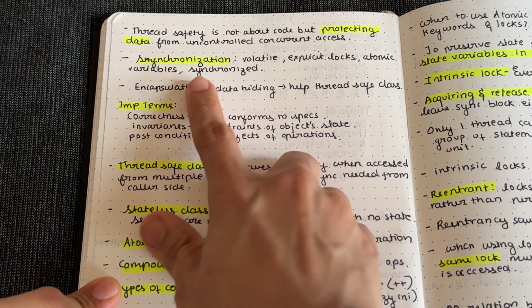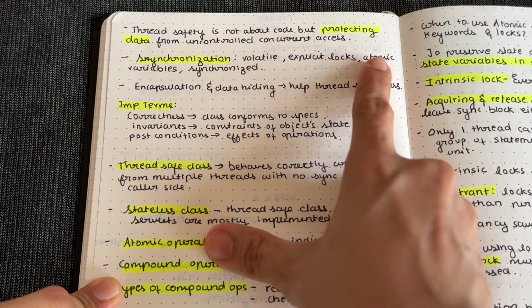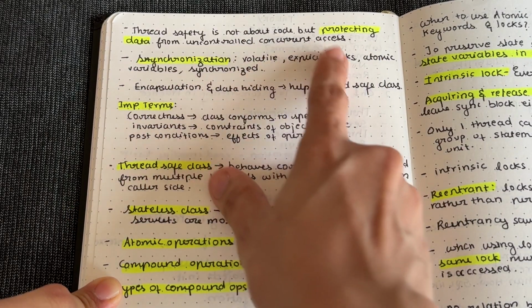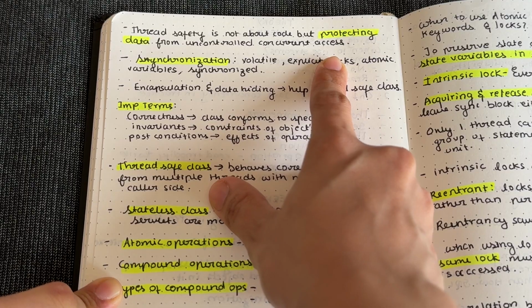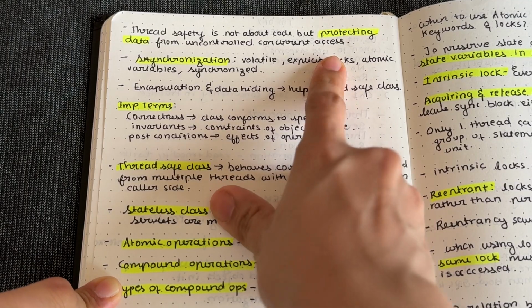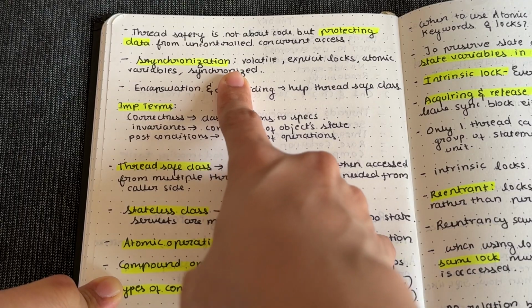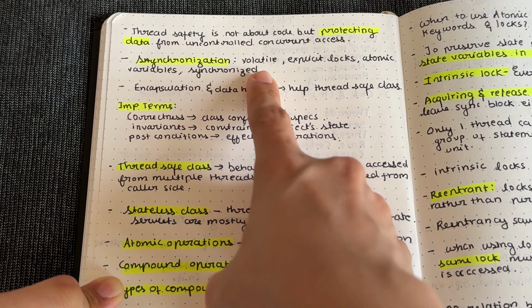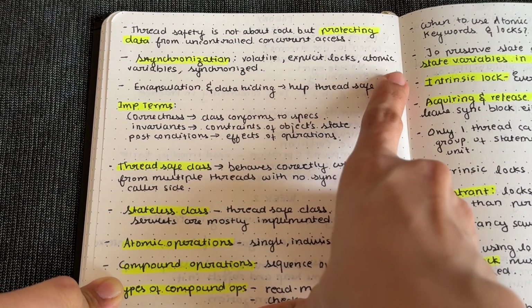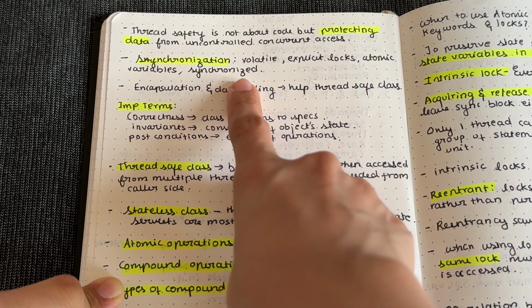Moving on, thread safety is not about code but about protecting data from uncontrolled concurrent access. So it is more about data than about the code. Terms used in synchronization, which we'll study further in this book, are volatile, explicit locks, atomic variables, and the synchronized keyword.